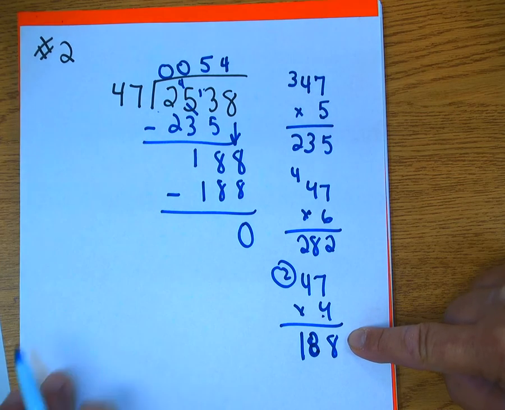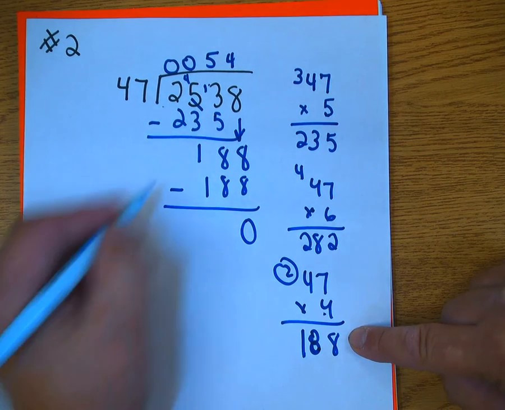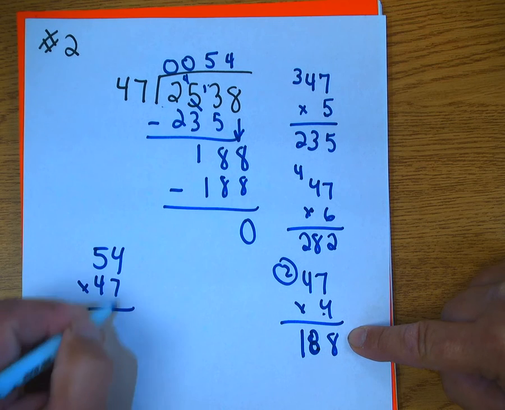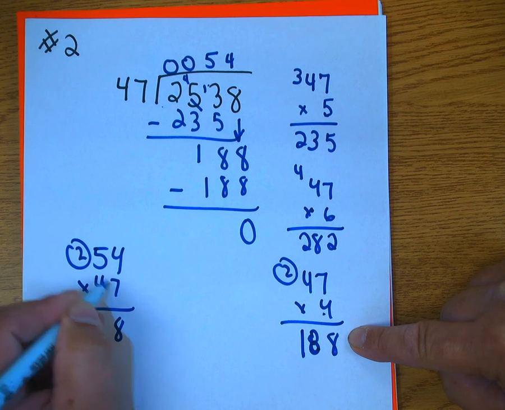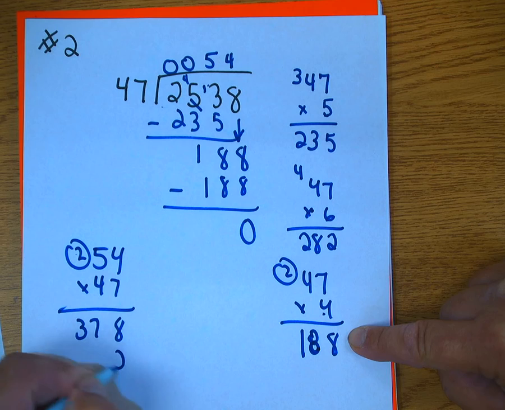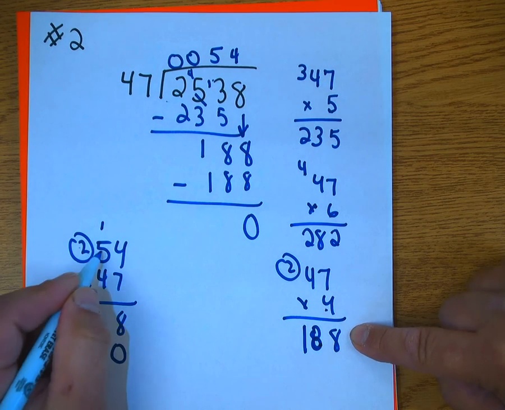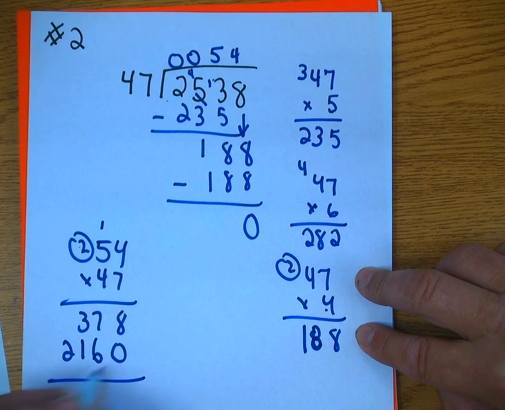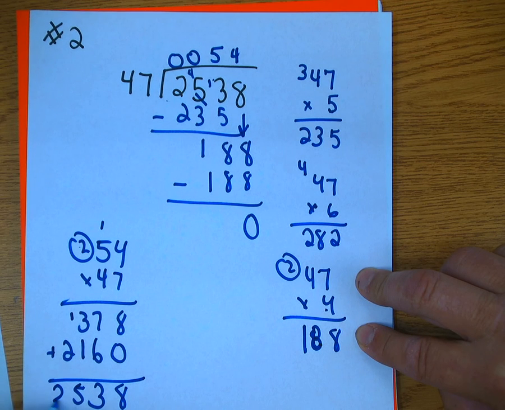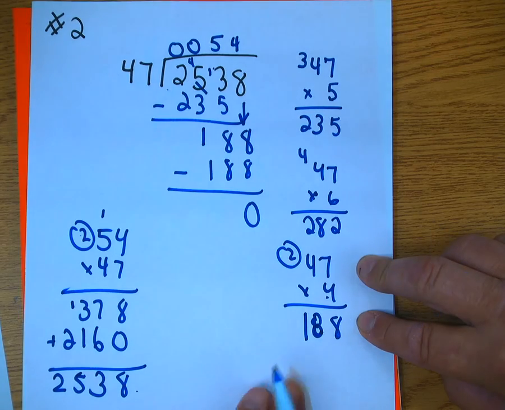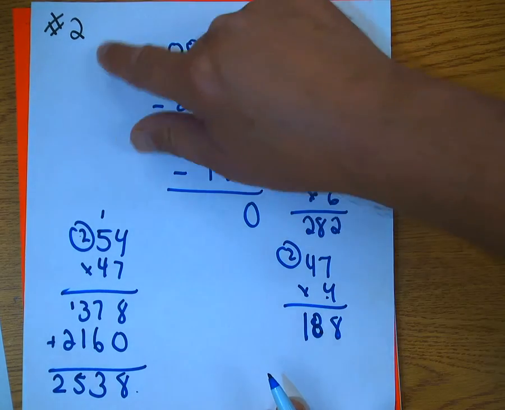If I wanted to check again, sometimes check means I take 54 and I multiply it times 47. 4 times 7 is 28, carry the 2. 35, 37, 0. 4 times 4 is 16, 18. 4 times 5 is 20, 21. 8, 13, carry the 1, 5, 2, 5, 3, 8 is what I started with. Okay, that's number 2.